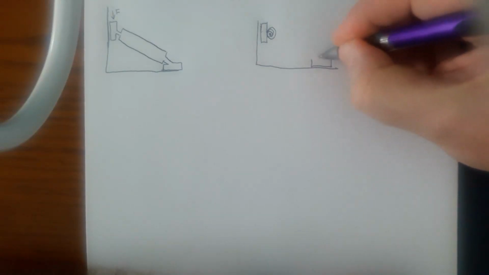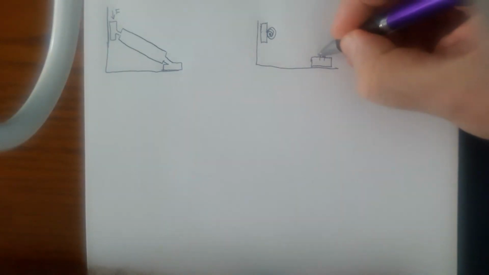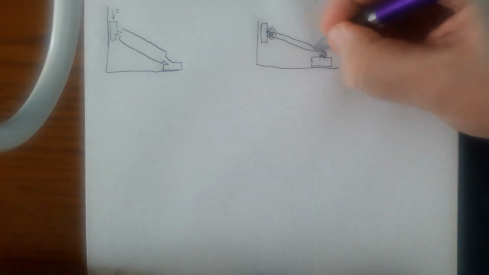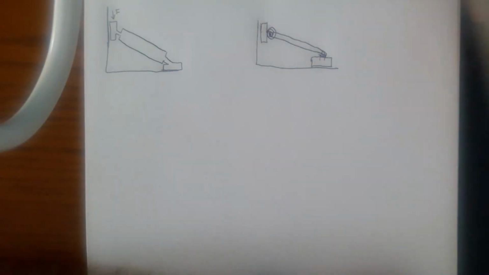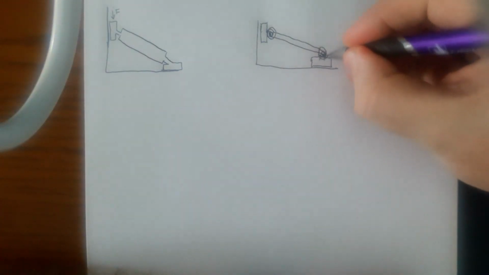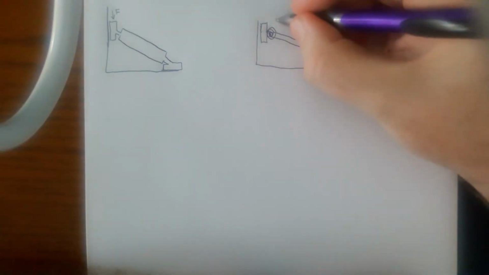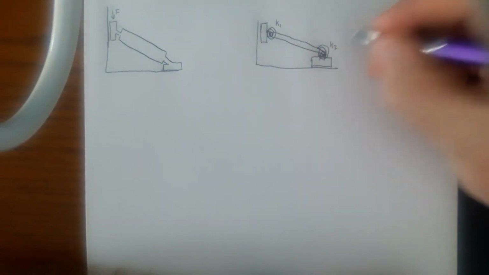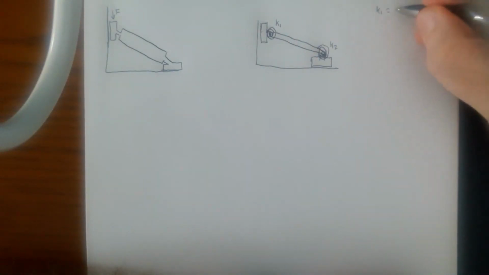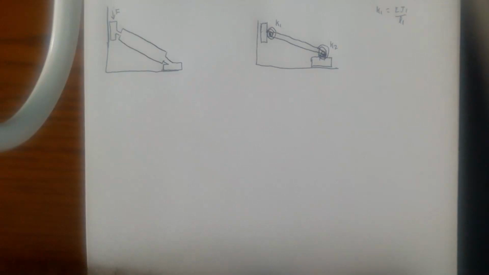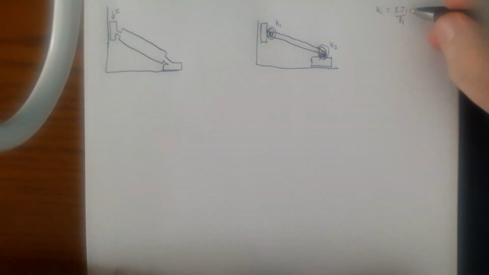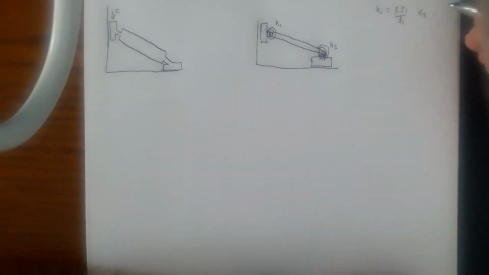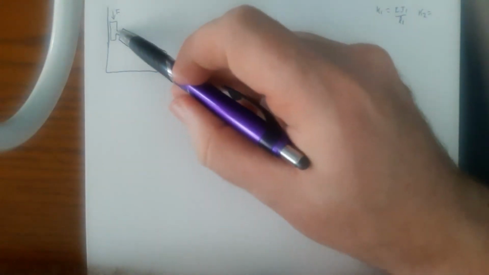Going to have another slider over here with its pivot like that. And this one will also have a torsional spring. And so I've got a K1 right there and a K2. K1 is just going to be EI1 over L1, where L is the length of that short length flexural pivot, and I1 is the area moment, the second moment of area, for the cross section of the beam back there.